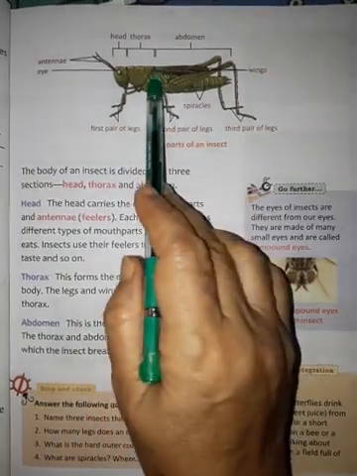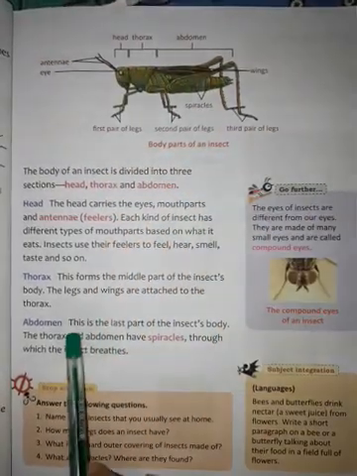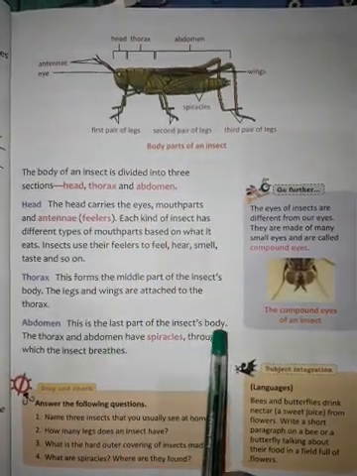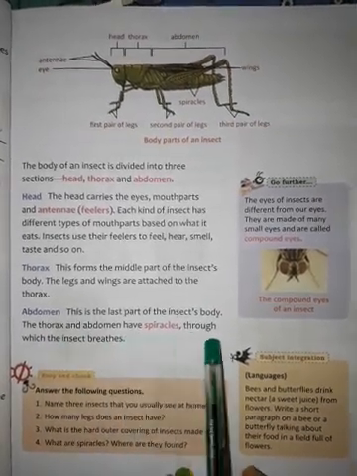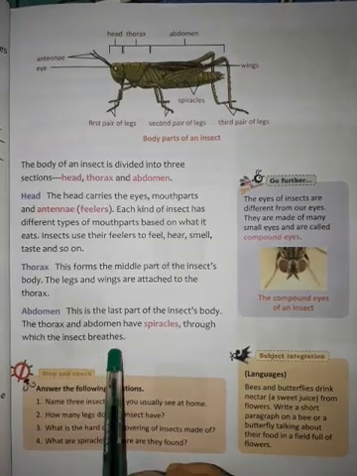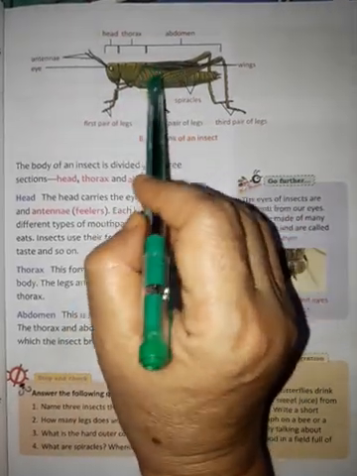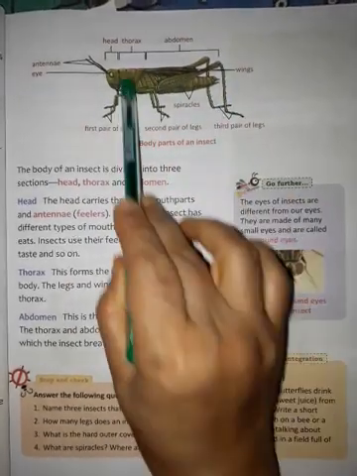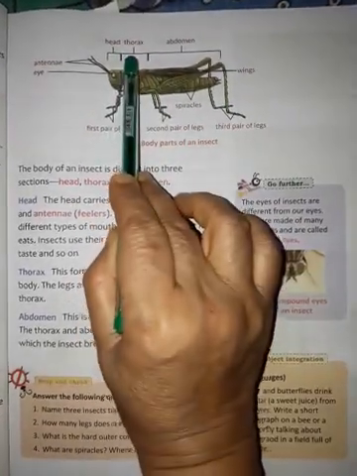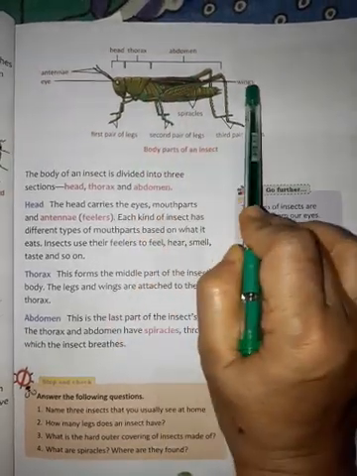Abdomen is the last part, or the third part. This is the last part of the insect's body. The thorax and the abdomen have spiracles through which the insects breathe. So the last part of the insect's body, that is the largest portion of the insect's body, is the abdomen, where it has the wings attached.